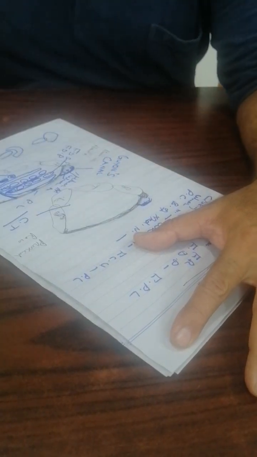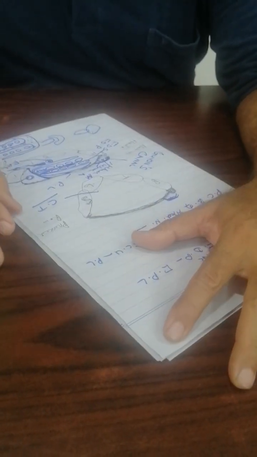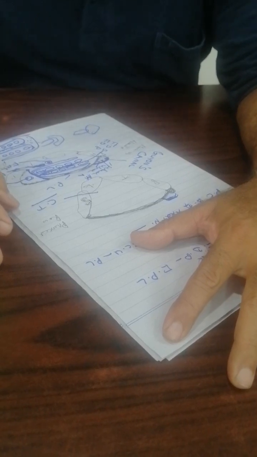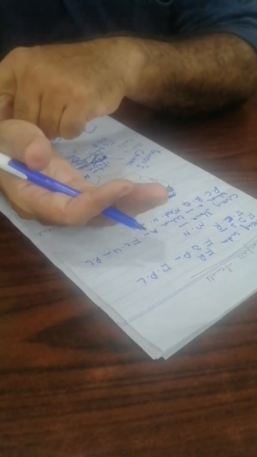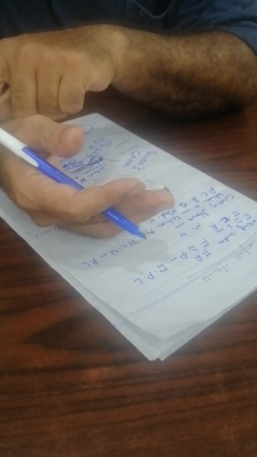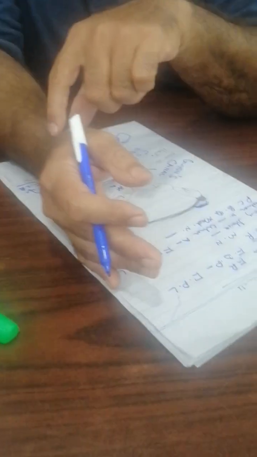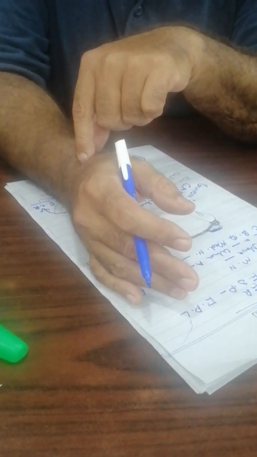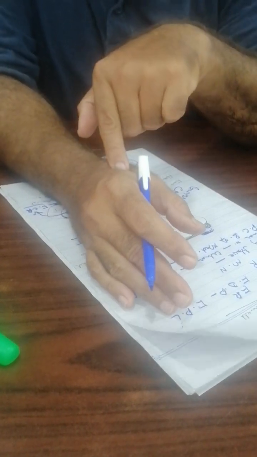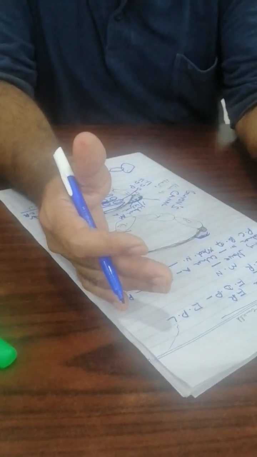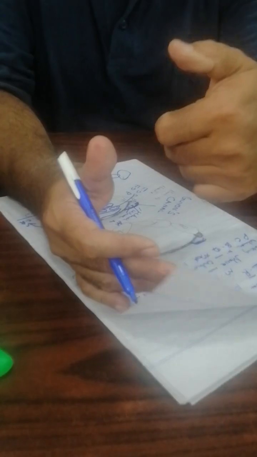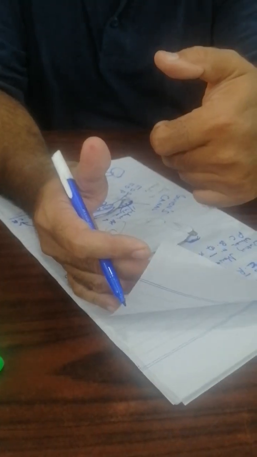Then more laterally, another very important structure: your radial artery. When it passes going laterally, crossing the wrist joint, coming to lie in the anatomical snuffbox, and then passes through the first intermetacarpal space, it enters the deeper aspect of the palm.